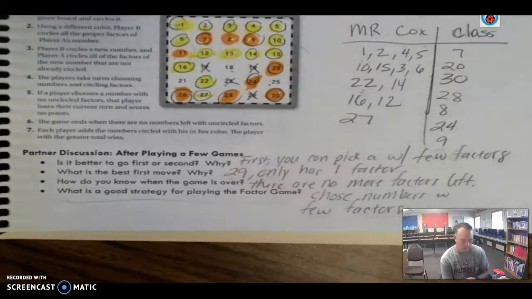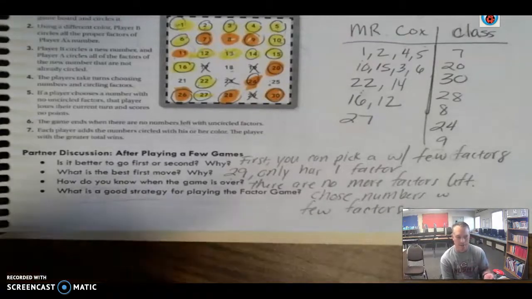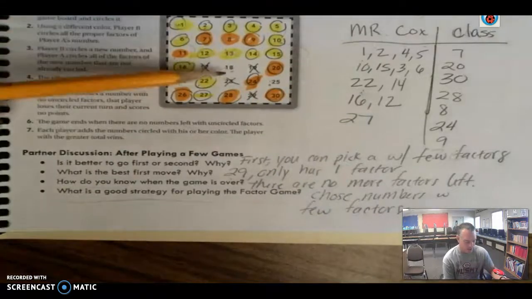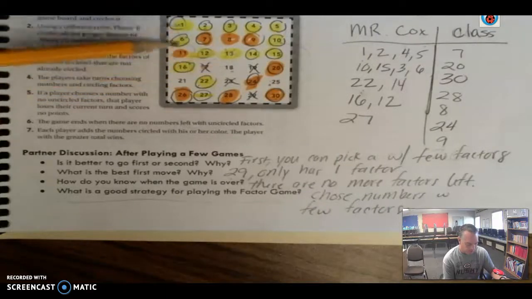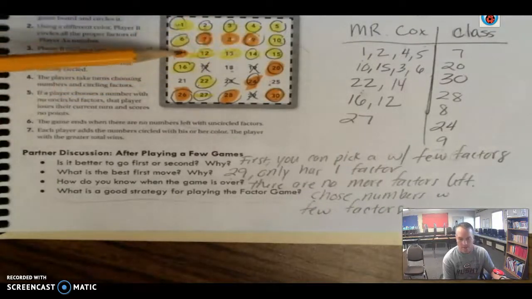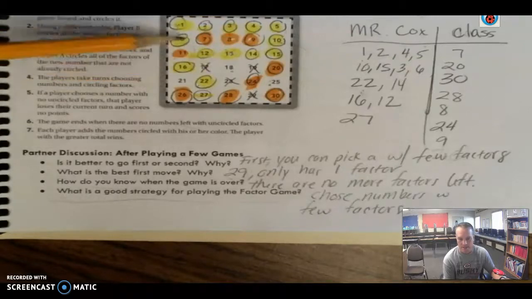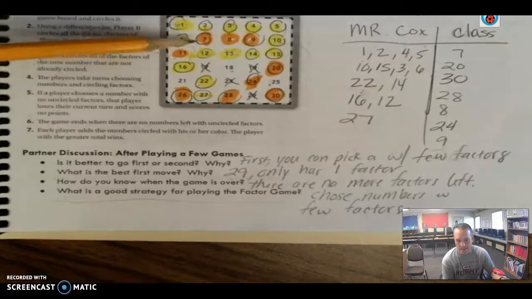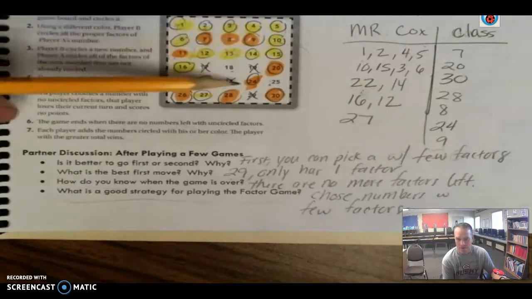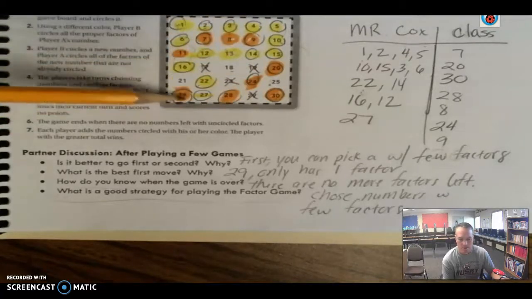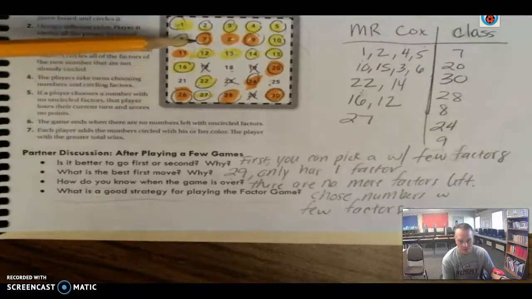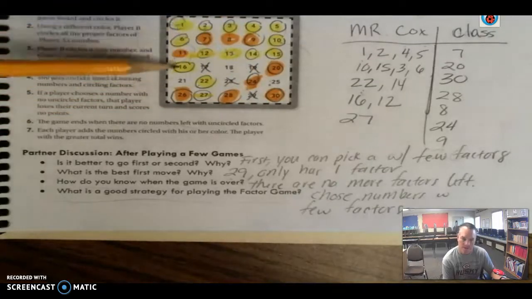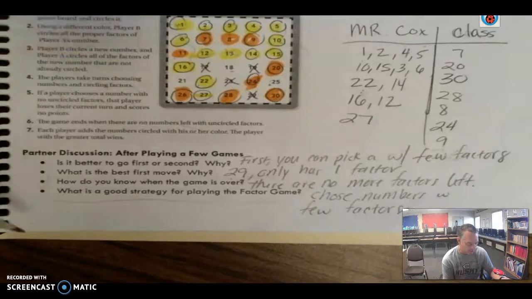How do you know the game's over? Well, there's no more factors left of a number. So once all the factors have been used, you can't go. So like you see 18 right here. All the highlighted stuff here represents numbers that have been used. So the factors of 18 are 1, 2, 3, 6, and 9, and those numbers have all been used. There's no more numbers to go. Maybe 21, you think? Oh, shoot, no. It's 1, 3, and 7. No factors left. That's how I know I'm done.